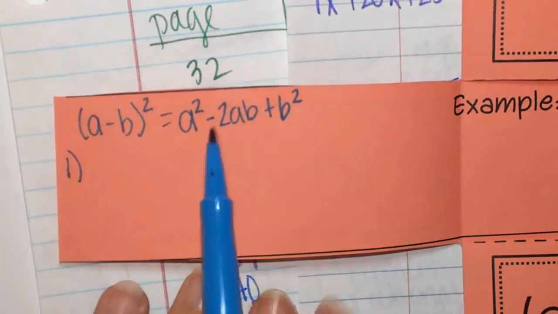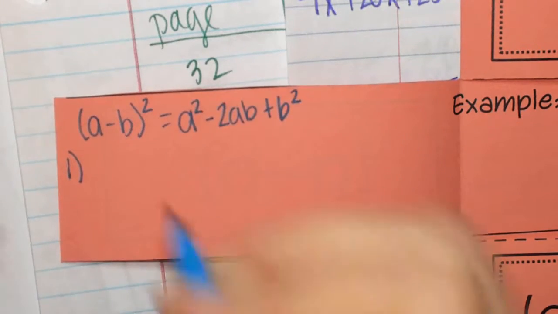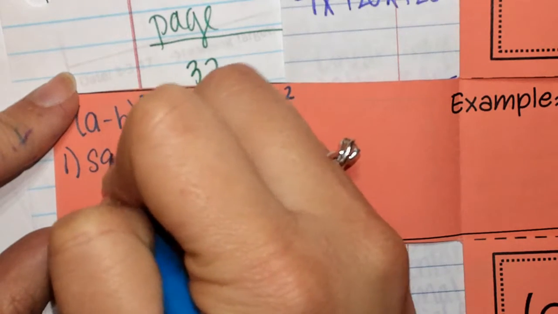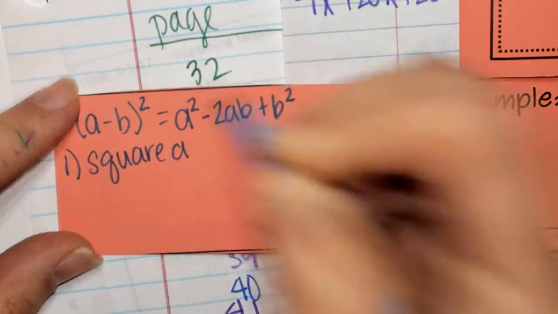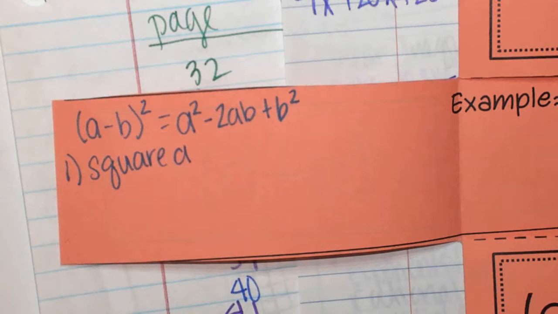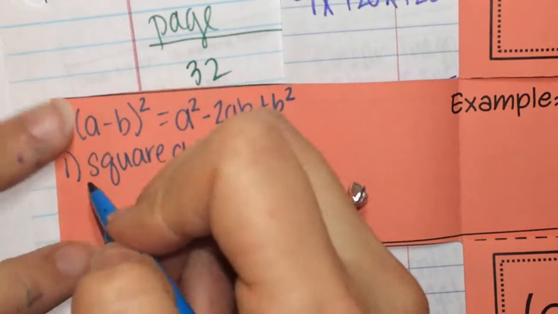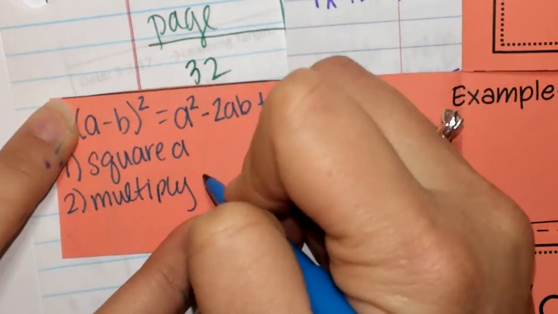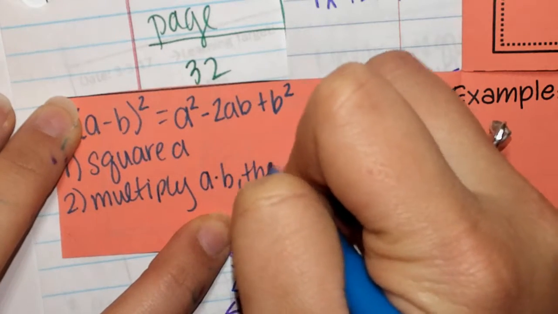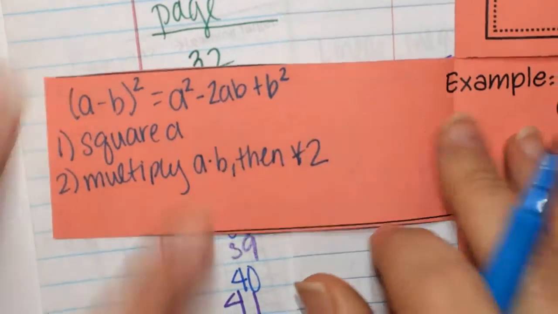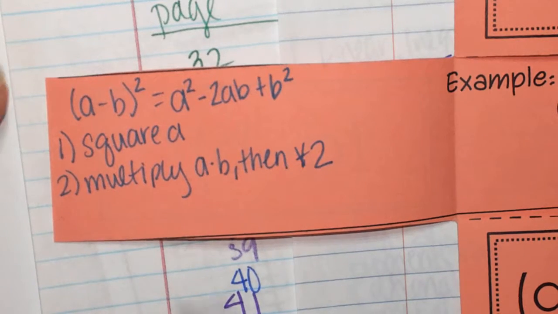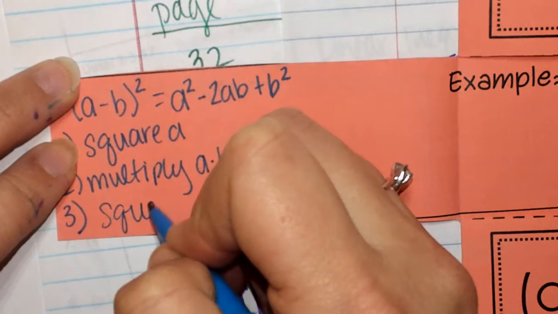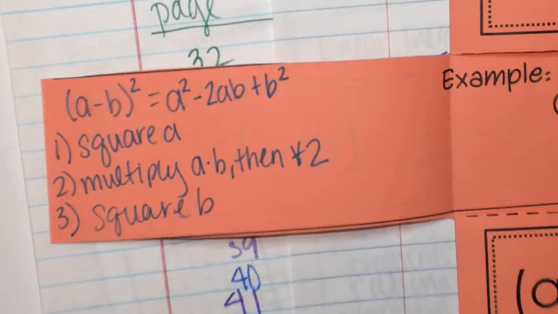Alright, so step 1. How do you think we're going to get a squared? Multiplying by squaring a. Alright, so step 1 is to square a. Take a point. How do you think we're going to get 2ab? You multiply a and b, and then you multiply by 2. Look at you go. Does any of this sound familiar? Yes. And what is the final step? You square b. Look at y'all go.